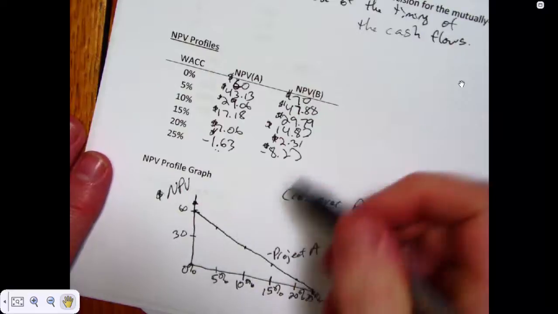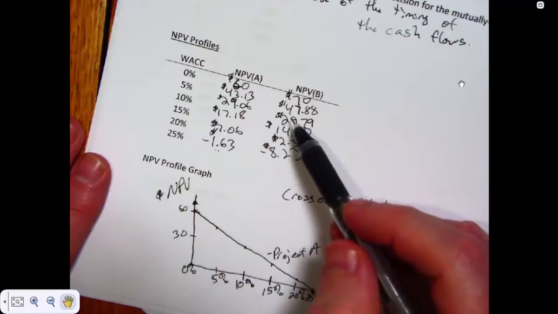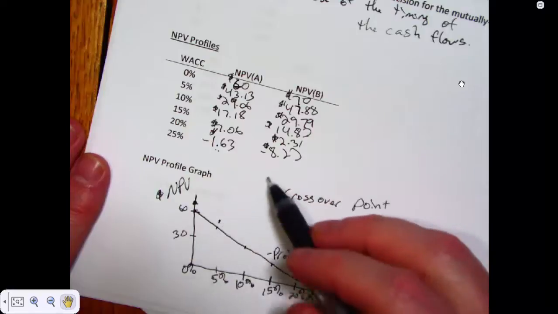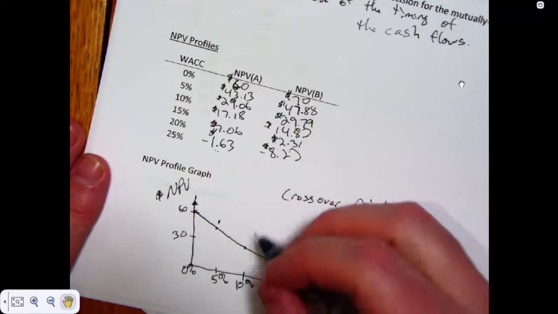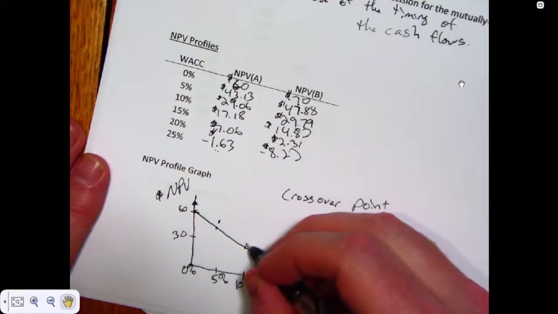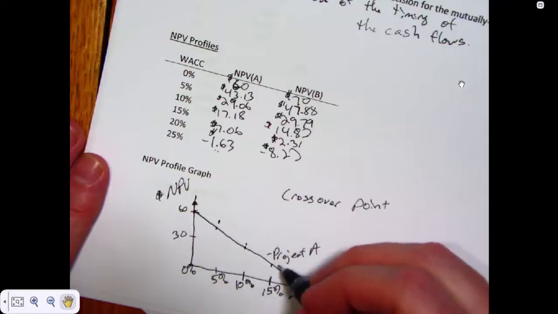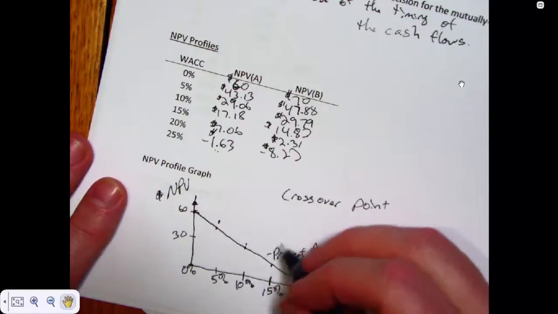Project B, like I said, starts at $70. At a 5% discount rate, it's at $47.88. So it's going to be a little bit higher here. At 10%, it's going to be at $29.79, so just a tiny bit higher than Project A. At 15%, it's going to be just a little bit lower, $2.36 lower, just about like that.